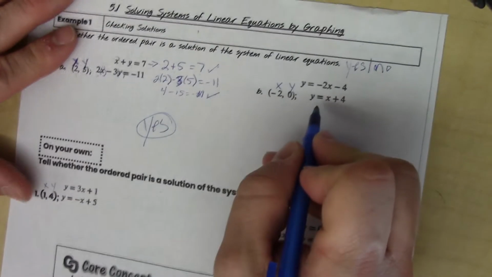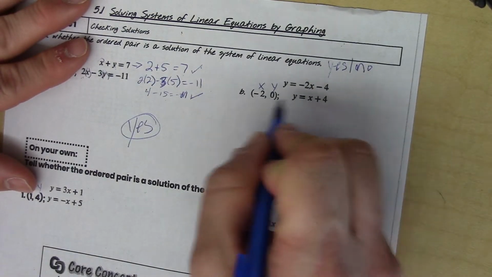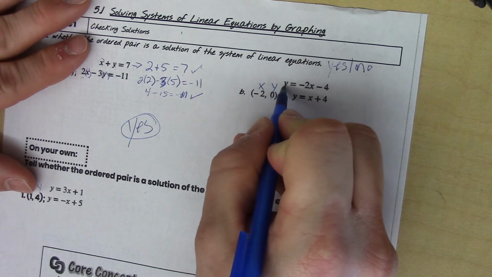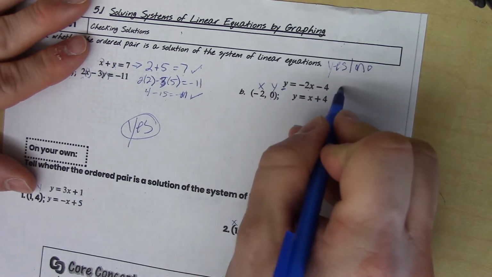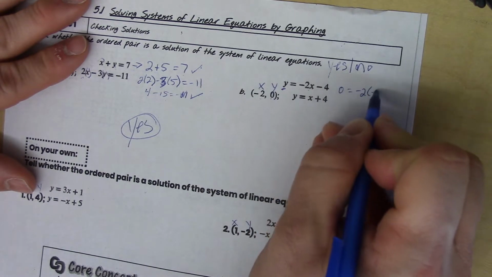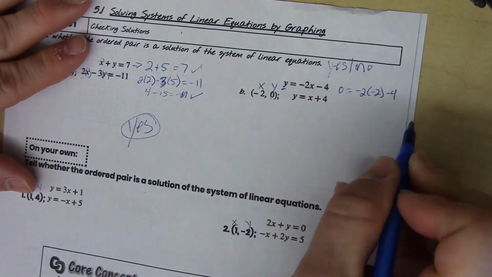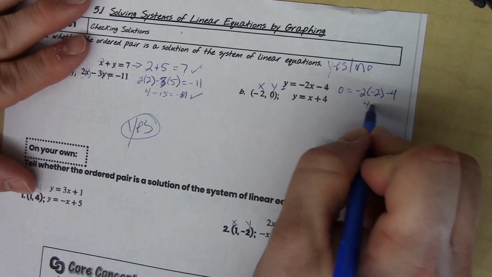Okay? For this one, again, I'm going to do the same thing. I'm going to plug 0 in for y. Be careful where you're plugging it in, right? This is the x that goes into the x spot. So 0 into the y here equals negative 2 times negative 2 minus 4. And I plugged in a calculator, and sure enough, 4 minus 4 checks.